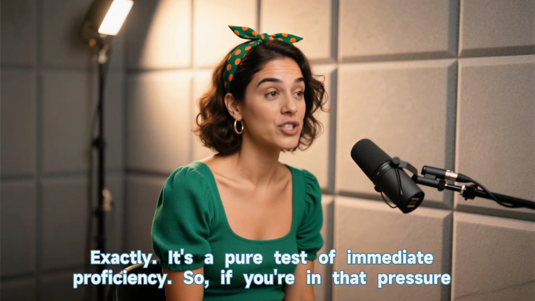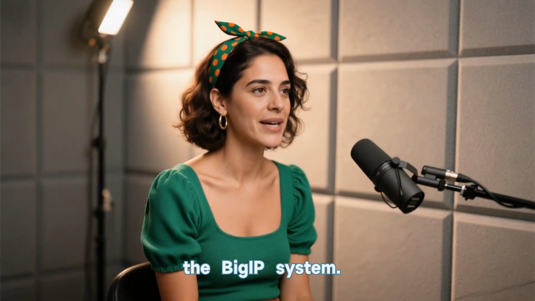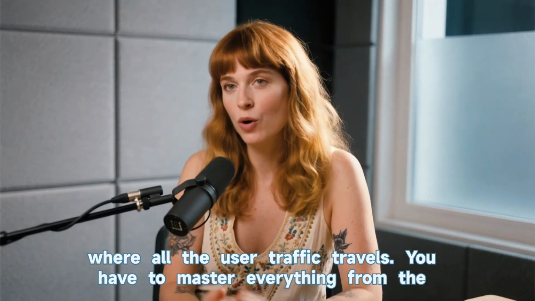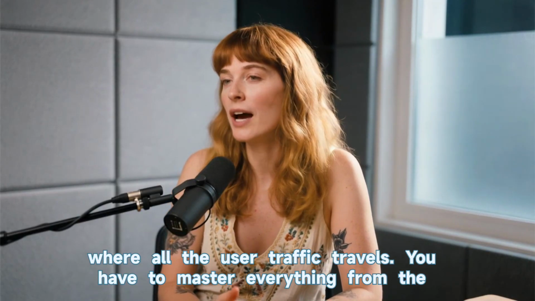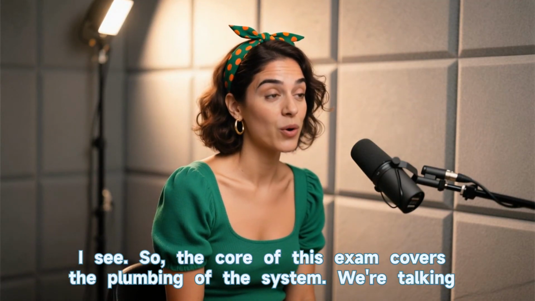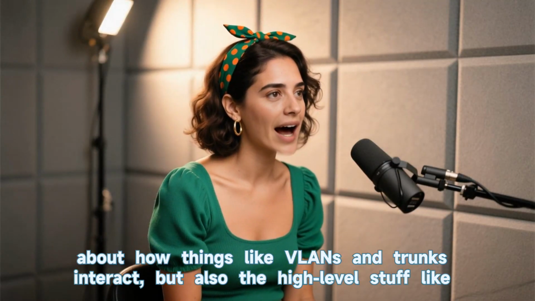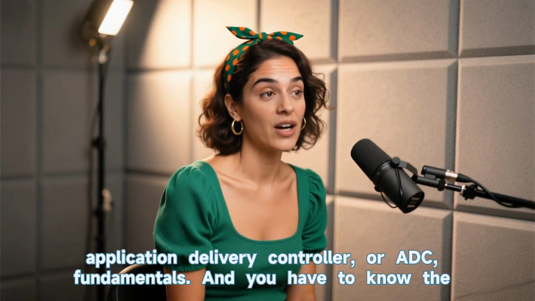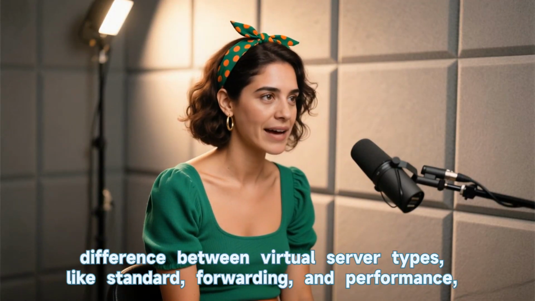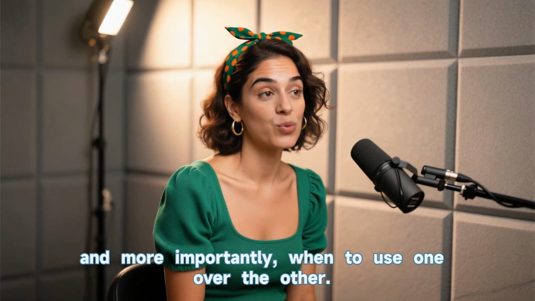So, if you're in that pressure cooker, what exactly are they testing you on? Let's get into the actual plumbing of the Big IP system. Well, the exam is all about the data plane, which is basically the superhighway where all the user traffic travels. You have to master everything from the ground up. I see. So, the core of this exam covers the plumbing of the system. We're talking about how things like VLANs and trunks interact, but also the high level stuff like Application Delivery Controller or ADC fundamentals. And you have to know the difference between virtual server types like standard, forwarding, and performance, and more importantly, when to use one over the other.